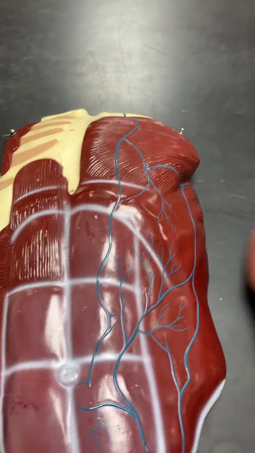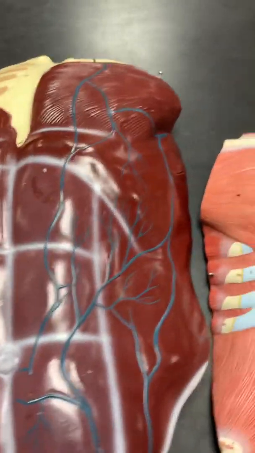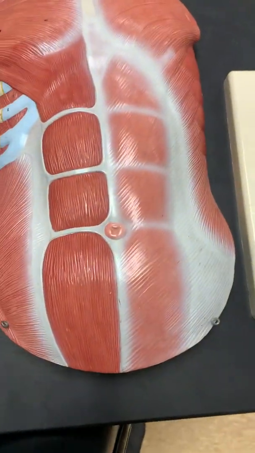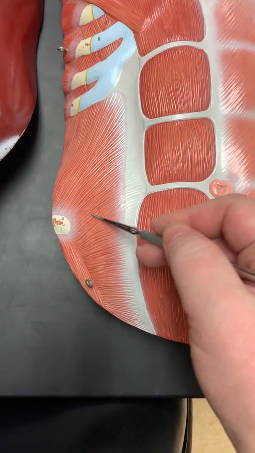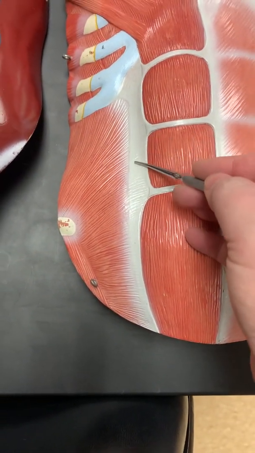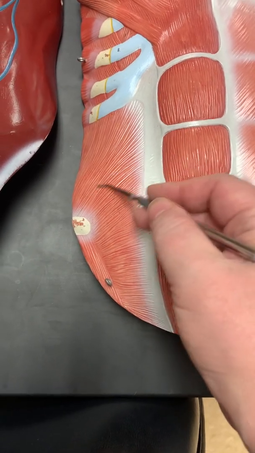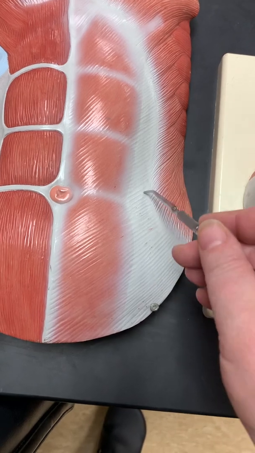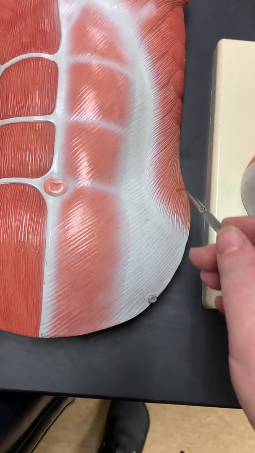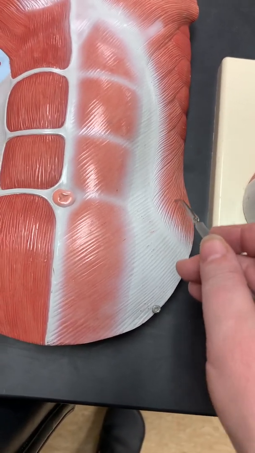Then you have the external and internal oblique. So remember, that's where we have a little bit of discrepancy between the two models. So on this model, you're going to have two sides. One superficial, this is your external oblique. You'll notice we can only see a little bit of the fascia here. This side we've peeled away the external oblique, so that's why we can see more fascia, and this is our internal oblique.